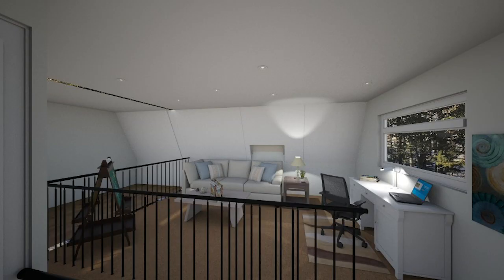Just another angle of the loft. Again, pretty small, pretty tiny, but that's okay. That's kind of what I'm expecting. It's just a small little cabin.